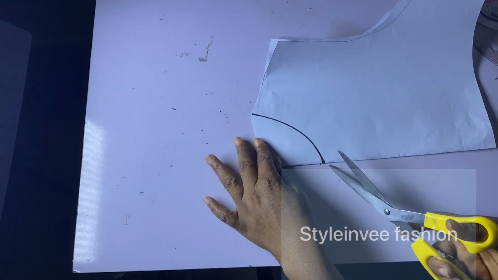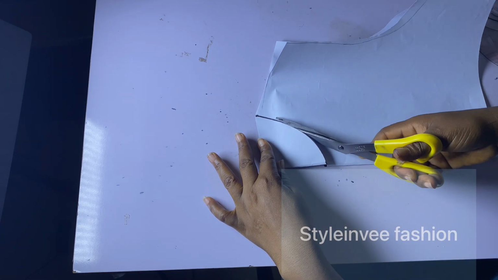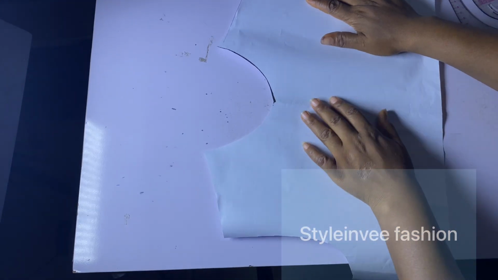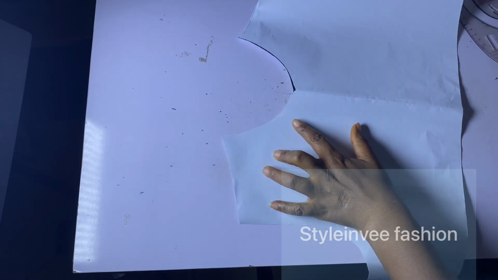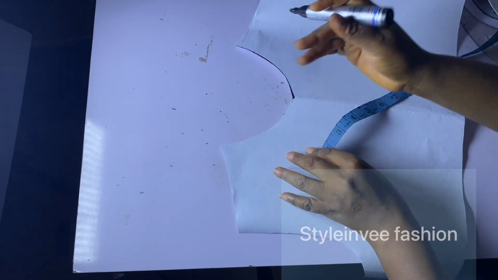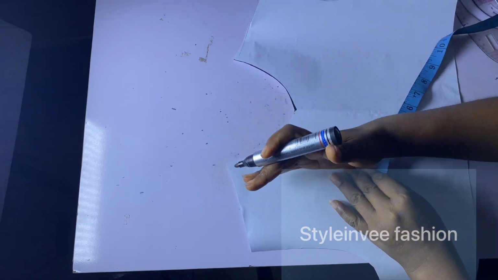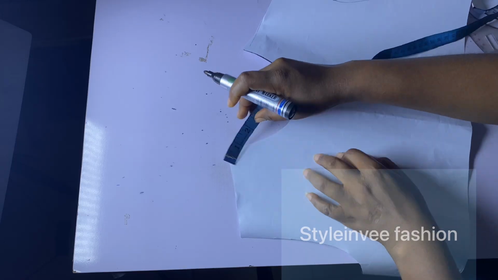And when I'm done, I'll just go ahead and trim this off like this, and I'll open up my pattern. Now this neckline must be drafted on fold. So the next thing for you to do is to determine where you want your asymmetric to be. So for me, I want it to be at the right side.